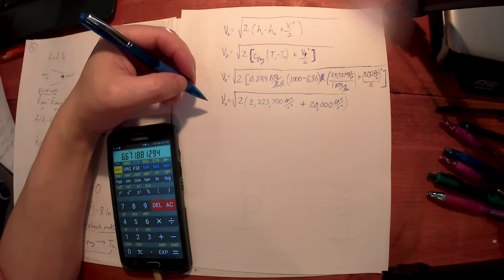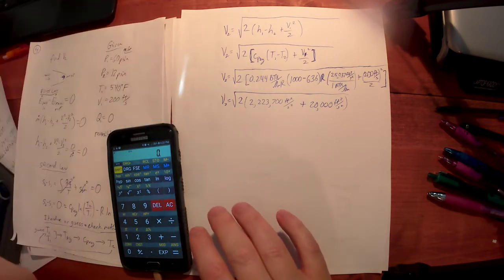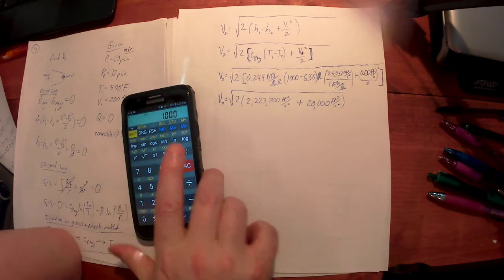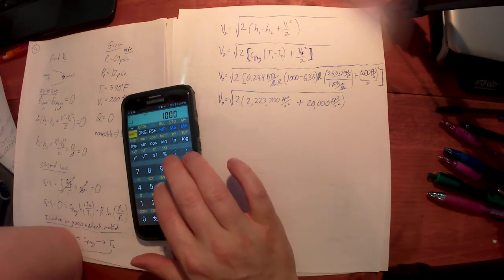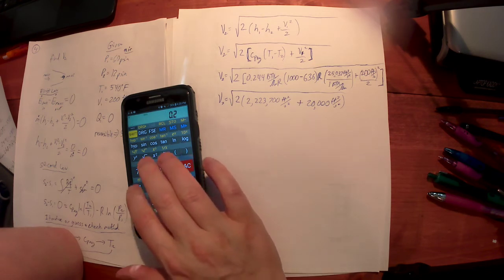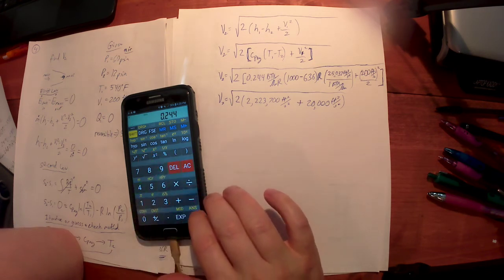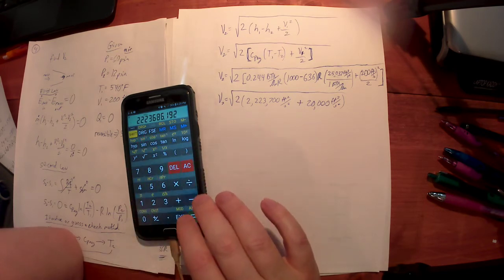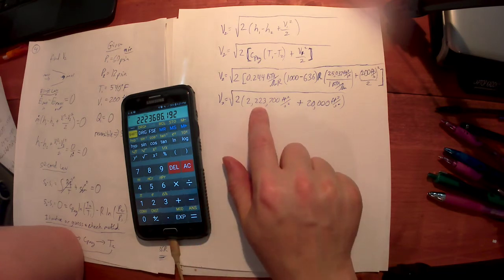Let me try that one more time, and then I'll pause the video if I just can't get this. 1,000 minus 636 times 0.244 times 25,037. That looks right.